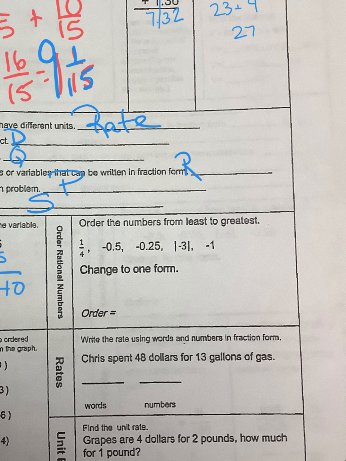Least to greatest. The smallest one here is negative 1. Then I have negative 0.5. Then I have negative 0.25. Then I'm going to have positive 1/4, which would be the same as positive 0.25. And the last one would be my 3.